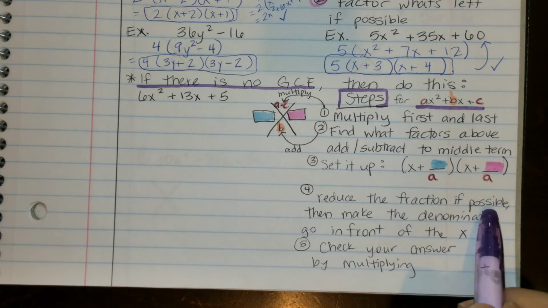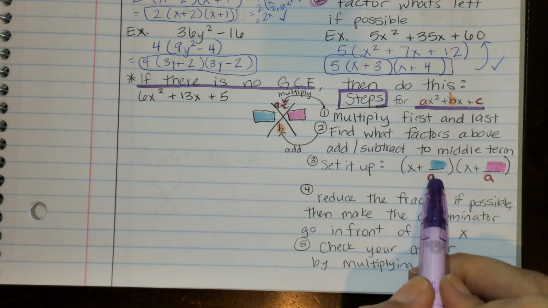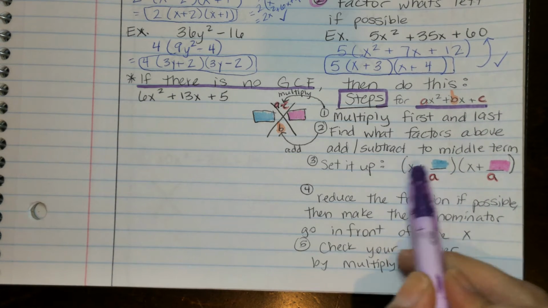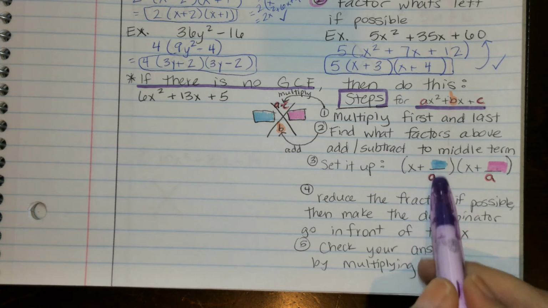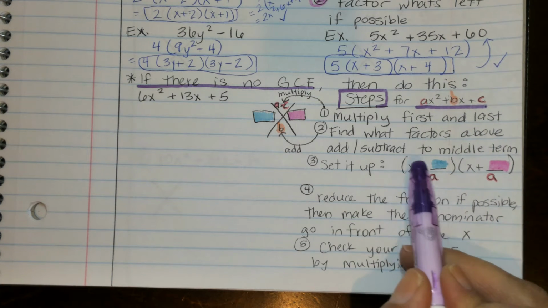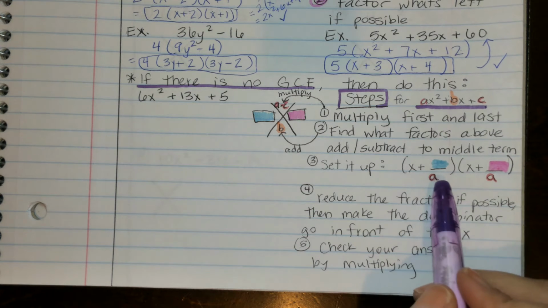So reduce the fraction if possible, then make the denominator, if there is still a denominator, that number would go in front of the x for that one binomial. So divide if you can, reduce if you can. If there's still a denominator, just put it right in front of the x. And it's almost like magic how it works out. This will work.